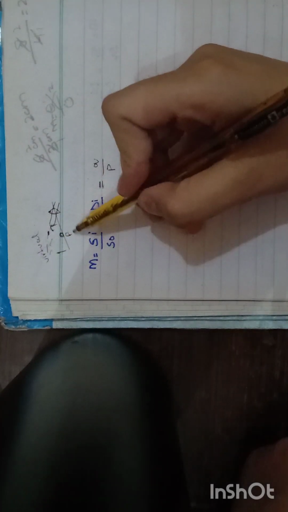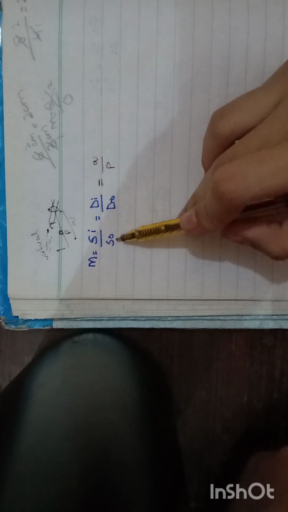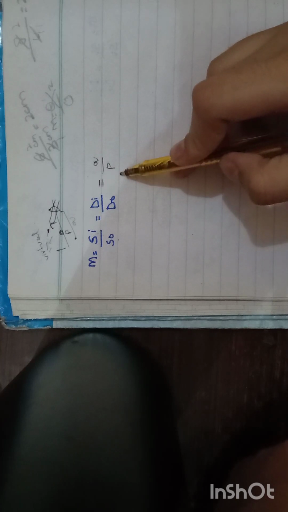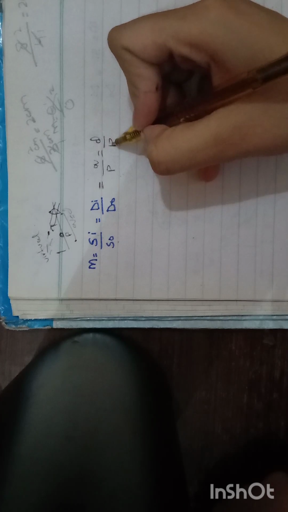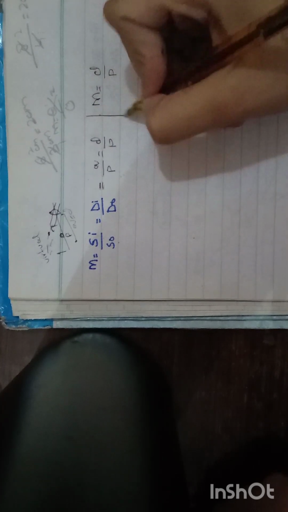So here the distance D, that was 25, is equal to Q. The distance of the image is represented by Q, and the size of object is represented by P, right? So it will be Q upon P. Now we know Q is equal to D, so we can also put here D upon P. So magnification is equal to D upon P, right?